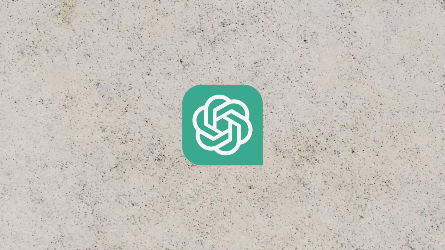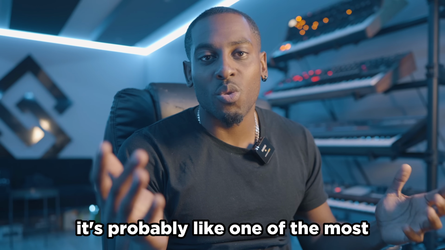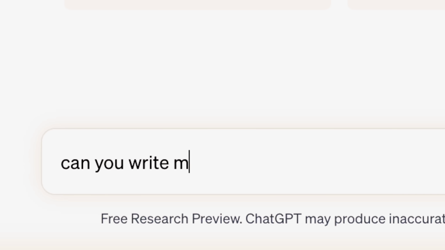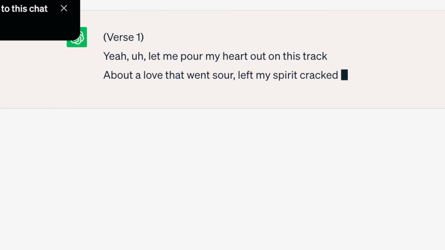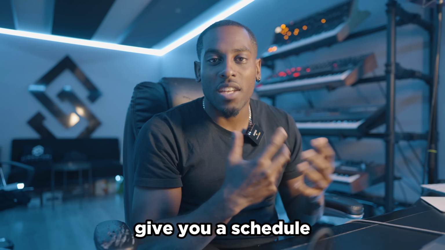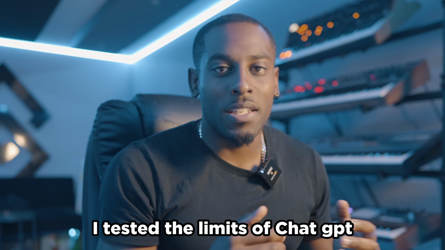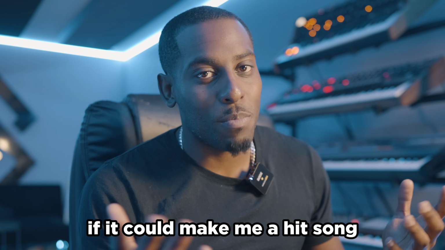The next tool that is great for musicians is, of course, ChatGPT. This is probably like one of the most well-known AI tools. You can type in anything in a box and it will respond with an answer. Not just for music, you can ask it to give you a recipe, you can ask it to give you a schedule, anything literally. In a recent video, I tested the limits of ChatGPT and tried to see if it could make me a hit song.